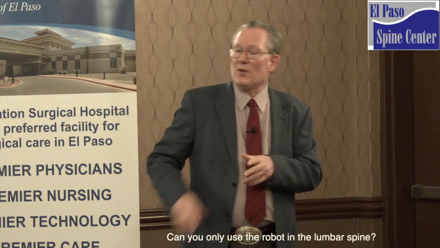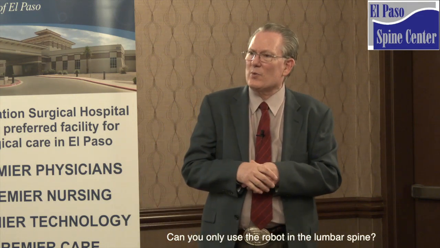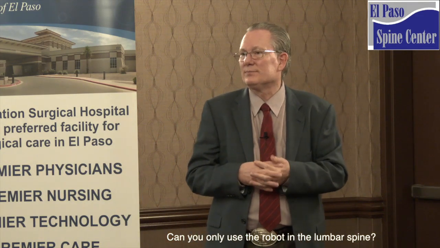Yes, sir? The robotic procedure can be used on any part of the spinal column? Any place. Just the lower part? Well, we use it mostly in the lower back, but you could do scoliosis all up and down the spine. But we use it mostly on the lower back and any place we want to put a screw, pretty much.